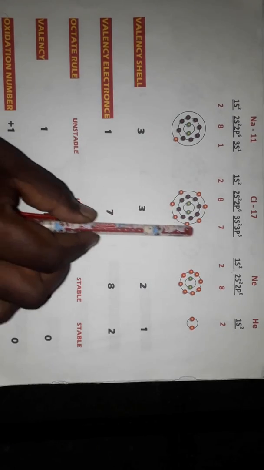In the case of chlorine, it contains 7 electrons in the valence shell. If chlorine gains 1 electron from others, it has 8 electrons in the valence shell. So it becomes stable according to the octet rule. That's why chlorine gains 1 electron to get stability. So the oxidation number of chlorine is minus 1. Here minus indicates gaining of an electron, plus indicates losing of an electron.